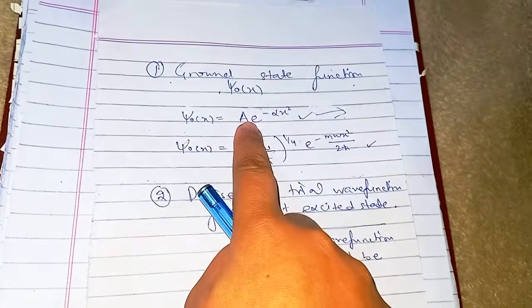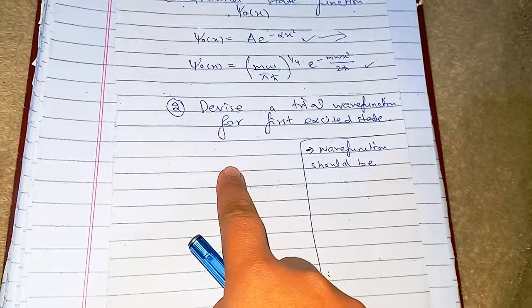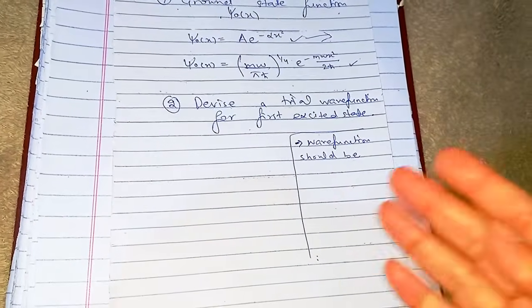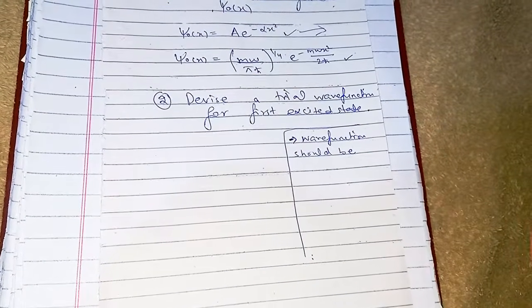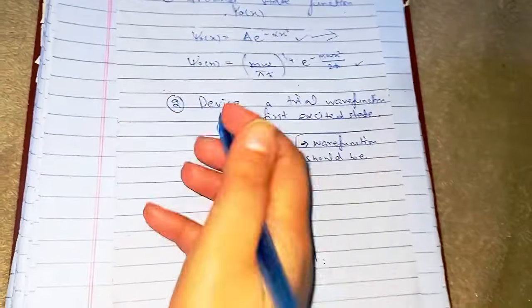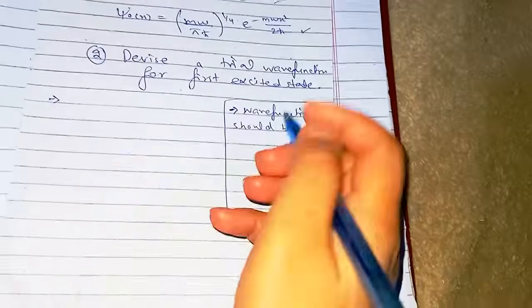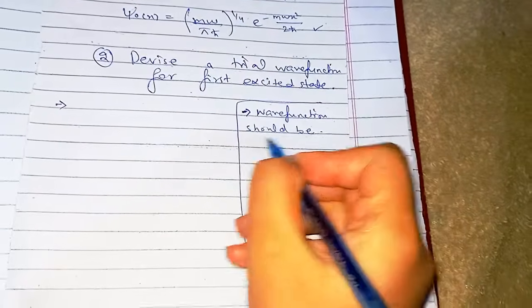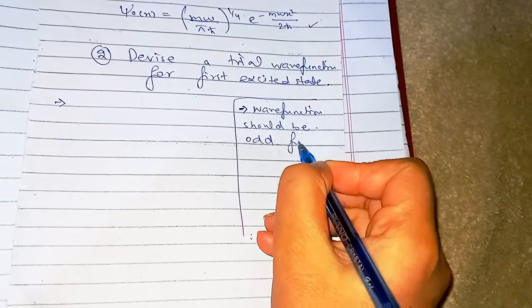It's an even function here, so the next state will be an odd function, and the other state, like the second excited state, would be an even function, and so on. That is something that will continue to happen. So the wave function should be an odd function.